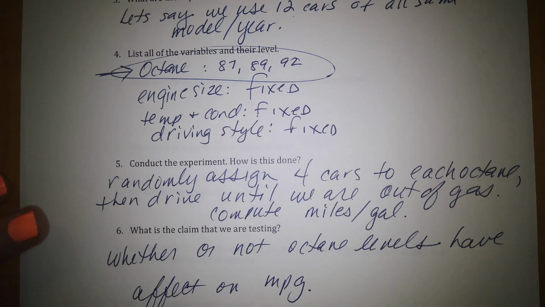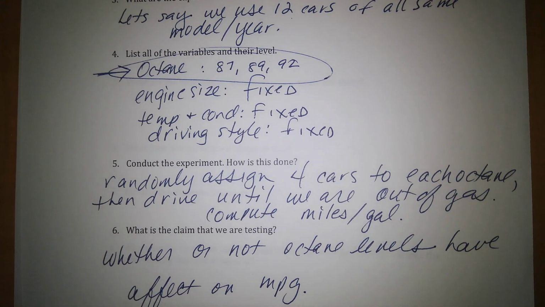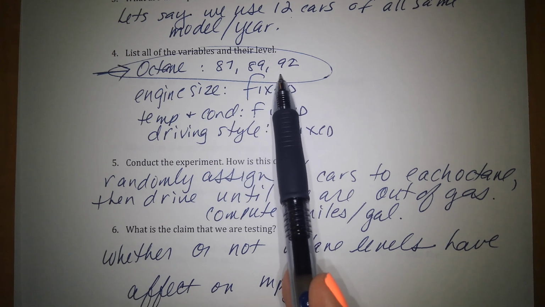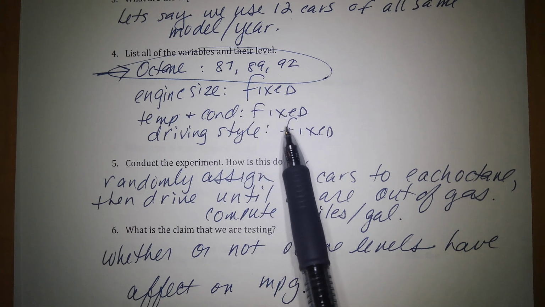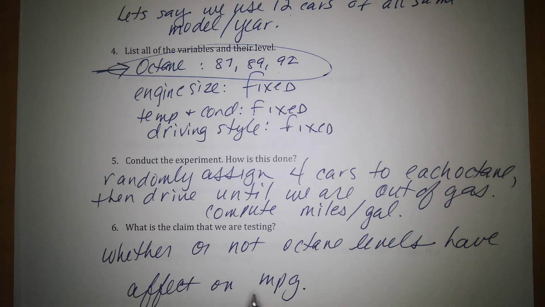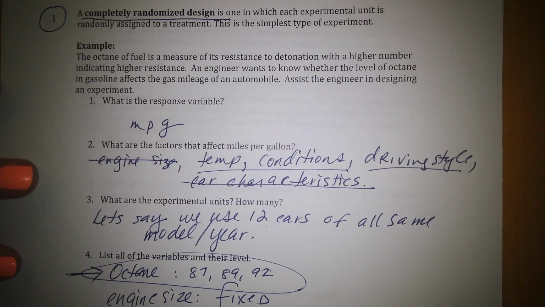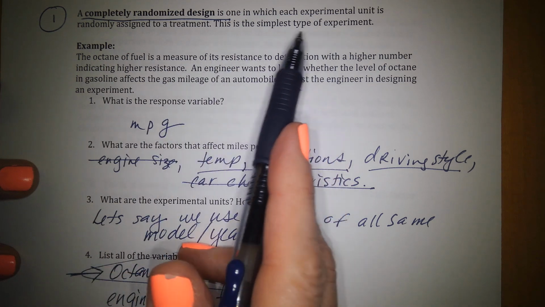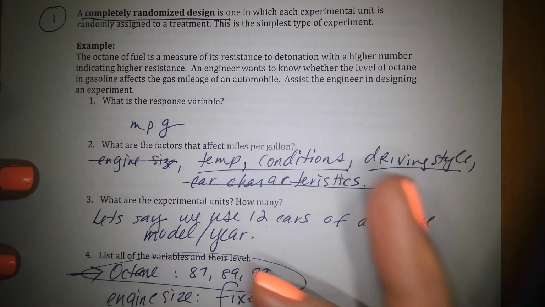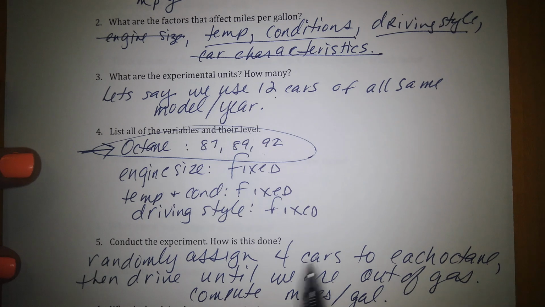So you see what we did here. We really tried to isolate just the variable that we wanted to measure by fixing all of the other variables that could potentially change the miles per gallon. Let's do one more example. Again, this was an example of a completely randomized design where each experimental unit is just randomly assigned to a treatment. We took 4 random cars and we randomly assigned each of those 4 cars to each of those gas levels.